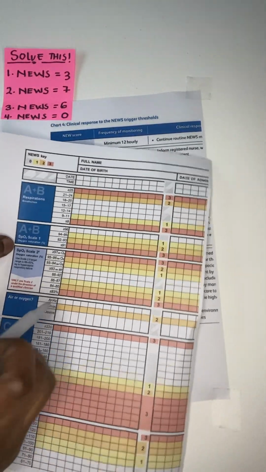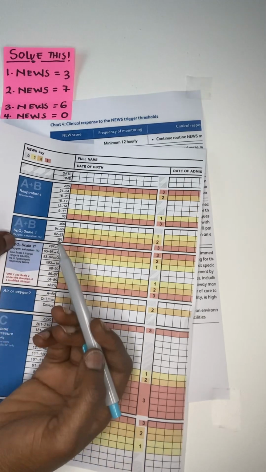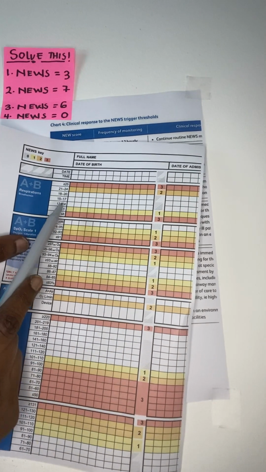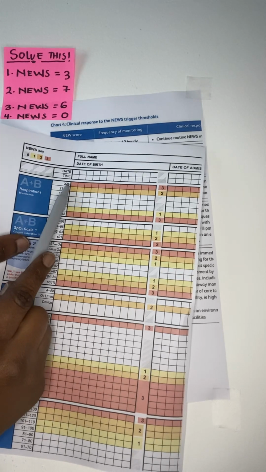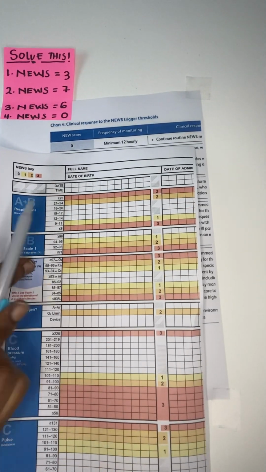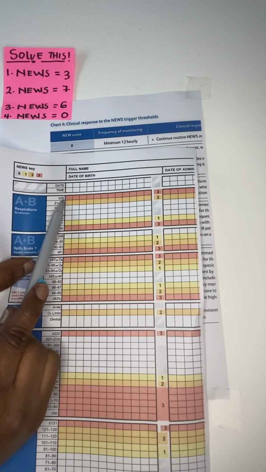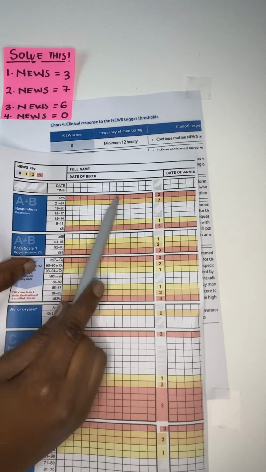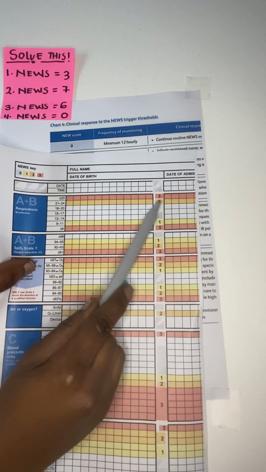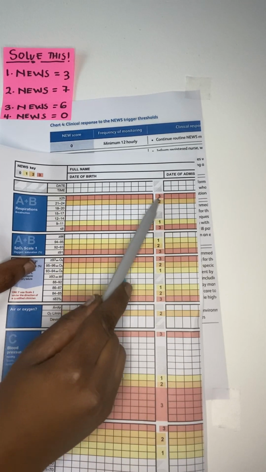Assuming that the patient's respiration is, say, 25, I don't know if the camera is capturing it right. If you trace it to get the NEWS score for the respiration, what is that giving you? A NEWS of 3.